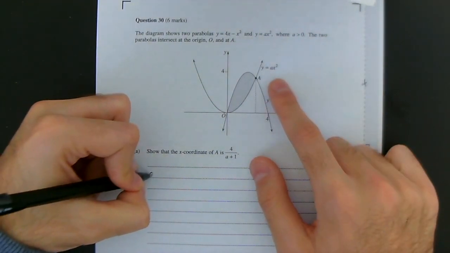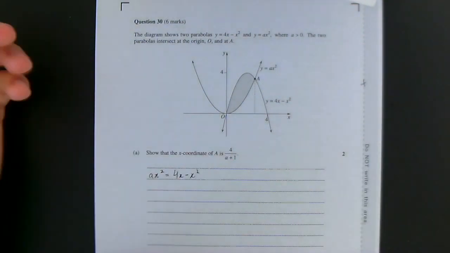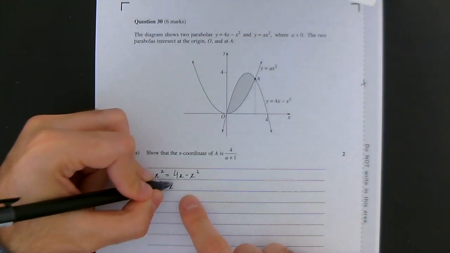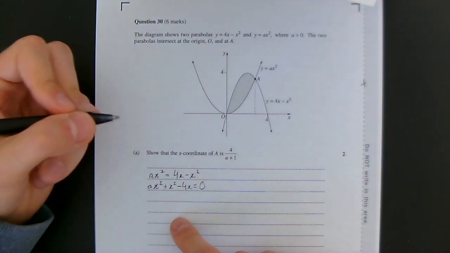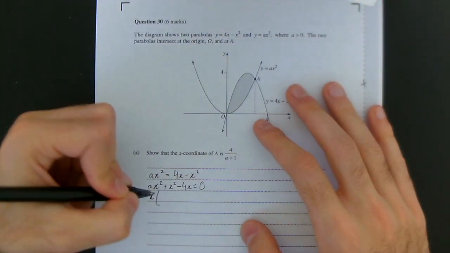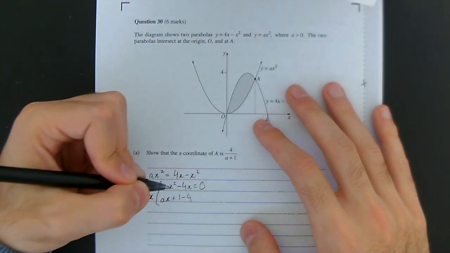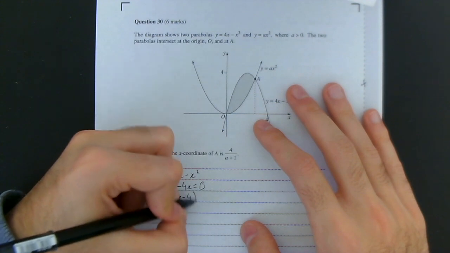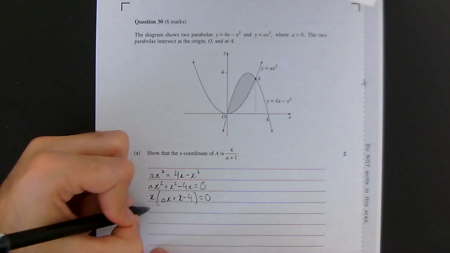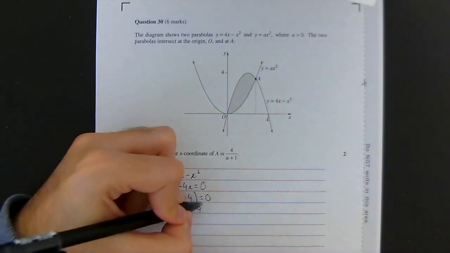So that means we're going to say ax squared is equal to 4x minus x squared. And then we're going to bring everything over to one side. So we're going to say ax squared plus x squared minus 4x equals 0. I can factorize everything by x. So I get x outside of ax plus x, my bad, minus 4 equals 0. And then I can factorize a little bit further here. So I can say x outside of a plus 1 minus 4 equals 0.